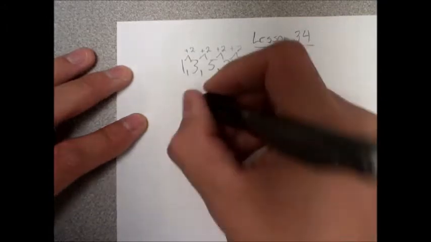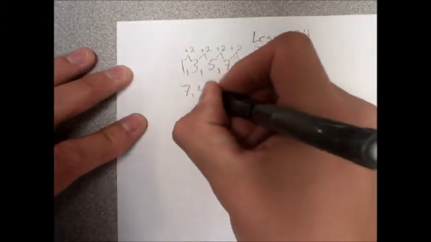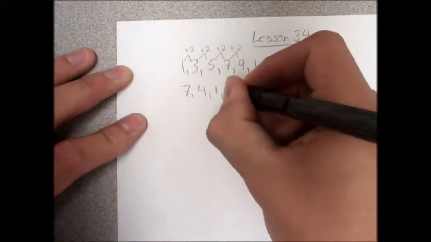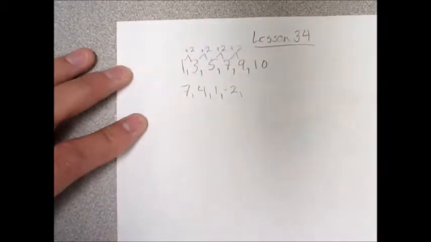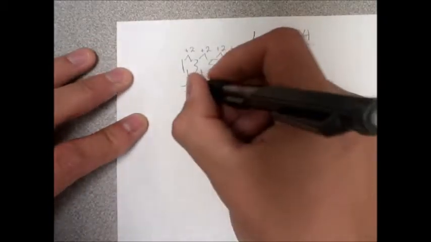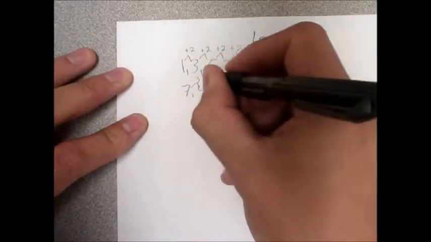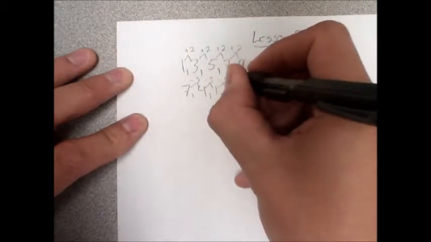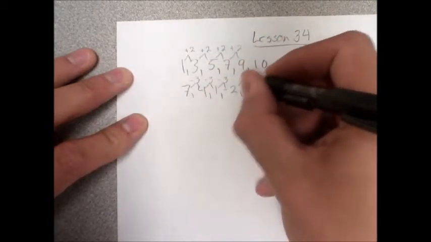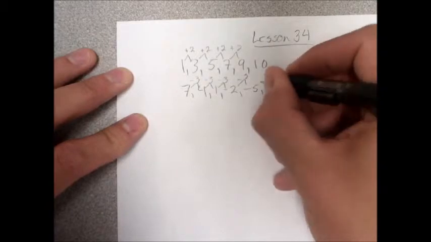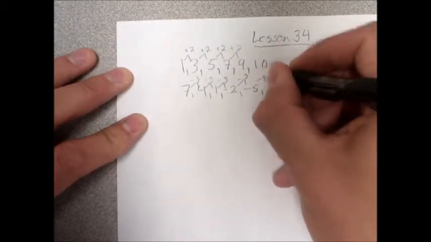The next sequence, 7, 4, 1, negative 2. What's happening here? We're subtracting 3 each time. So our next number would be negative 5. Subtract 3. Negative 8. We're subtracting 3.